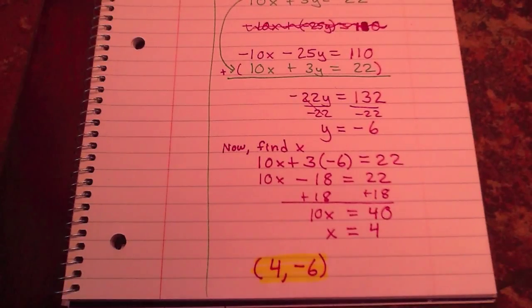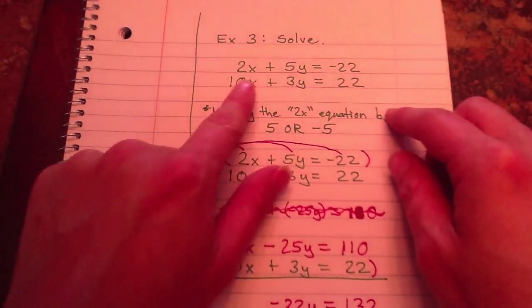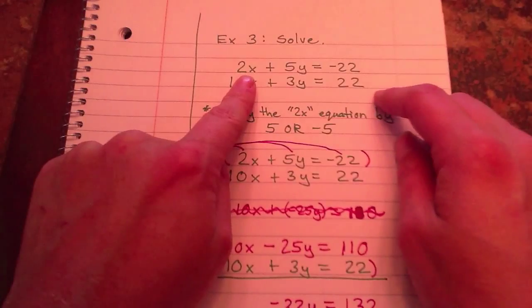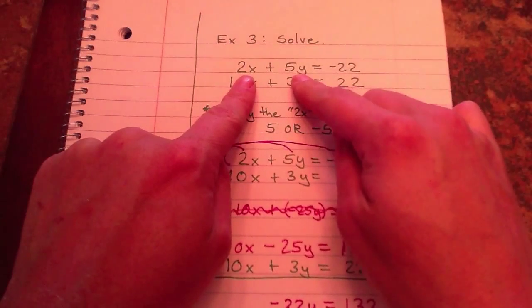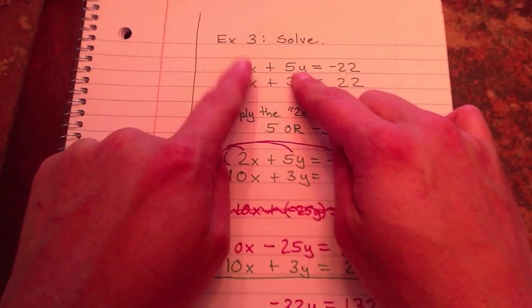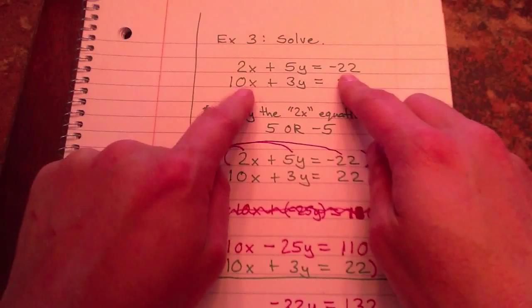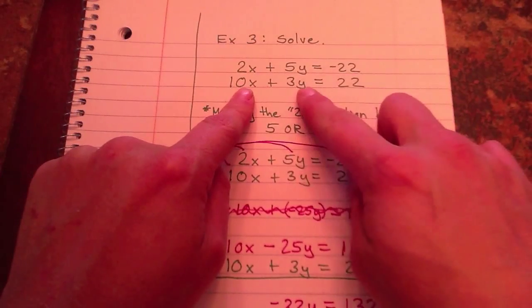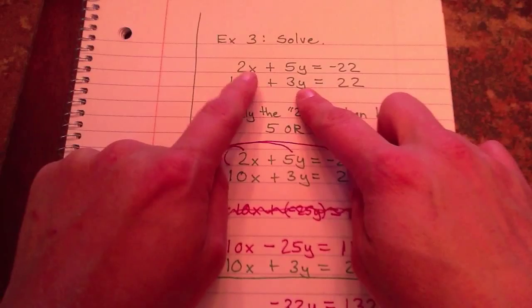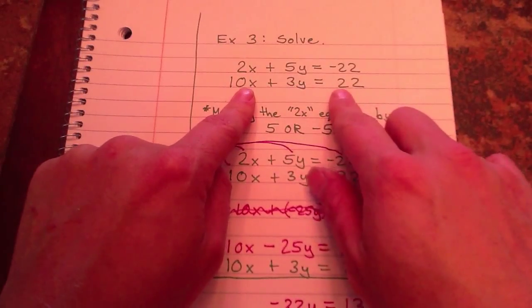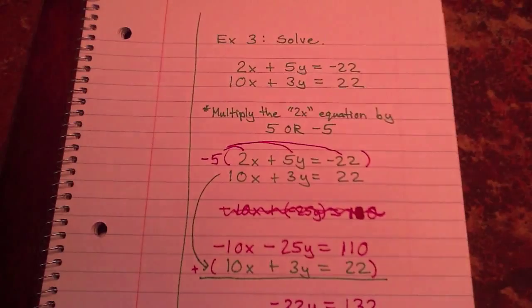And if I was doing my homework or taking a test, we can even just start trying this mentally to practice solving. If x was 4 and y was -6, 4 times 2 would be 8. 5 times a -6 would be a -30. A -30 and 8 gives you a -22. Same thing, 40 would be 4 times 10. -6 would be -18. 40 minus 18 is 22. As long as those are true, I know that they're right and I can move on.